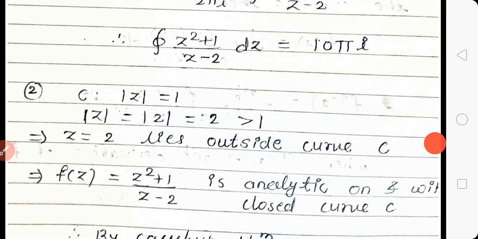Okay, this is the value of integration when z is equal to 2 is the point which lies inside the curve C. For this, we use the Cauchy's integral formula and find the value of integration. Now, similarly, try to find it over the curve C, mod z is equal to 1.